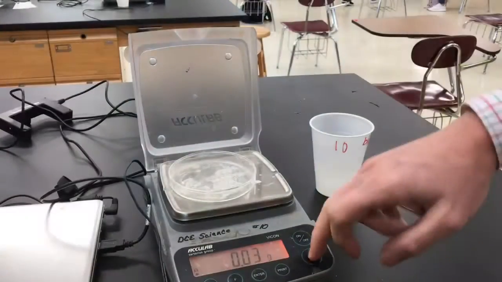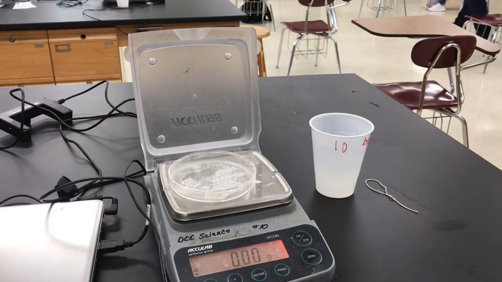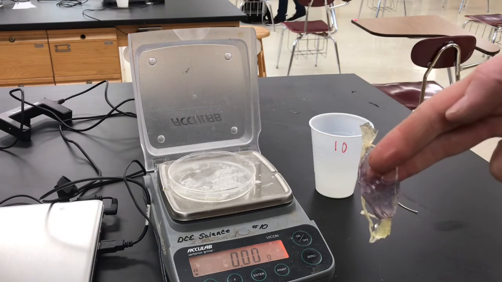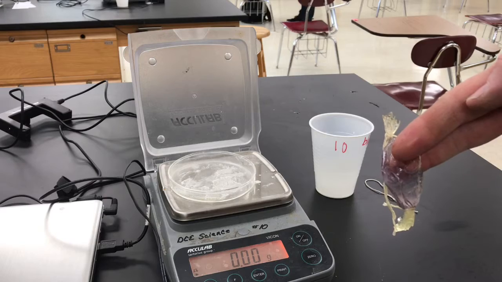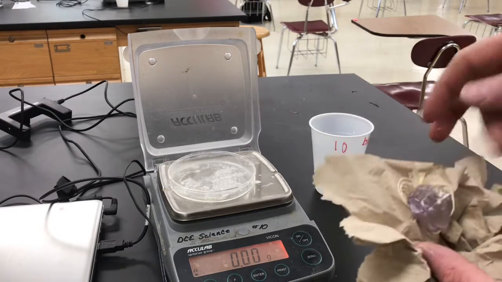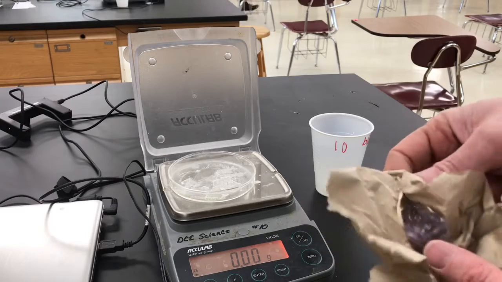All right, so it has been 20 minutes, and we're going to go through and use our mass. Our starting mass was 4.84 grams, and when we take this out, we should be able to make some observations about color. So this is what our cell looks like after it's been soaked. Notice how it's kind of purplish blackish. That should get filled in on your data table.